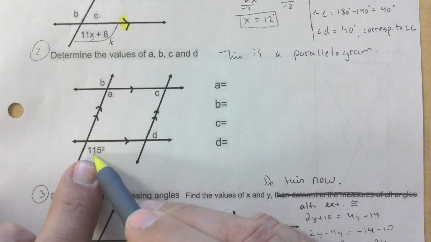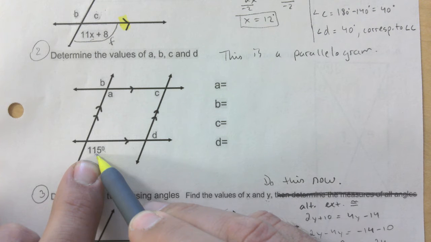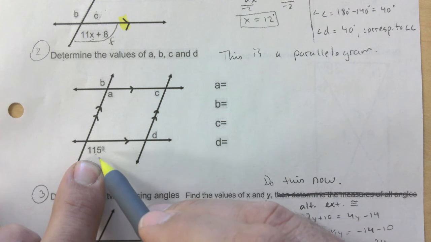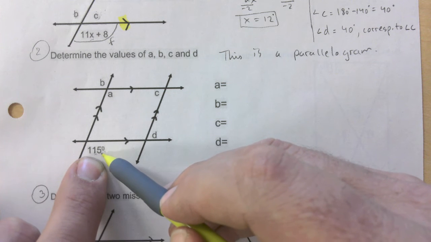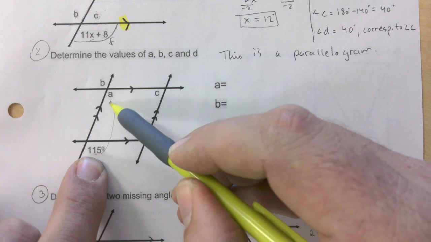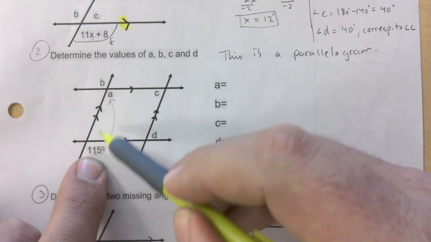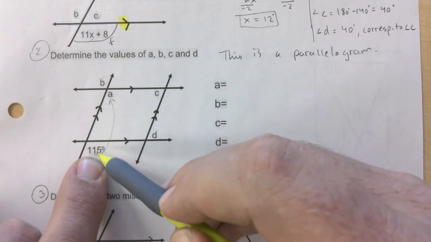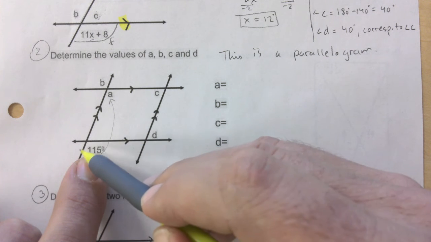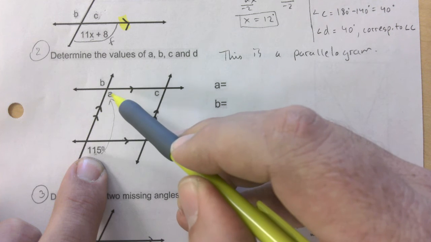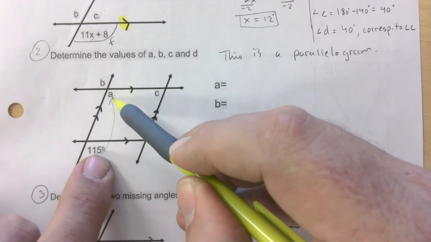And then you try to find an angle that corresponds to it, an angle that's alternate interior to it, exterior to it, maybe, or some vertically opposite, you can do whatever you want. I see that if I were to jump to that one, how are these two related? They are corresponding. So what do we know when two lines are parallel and you're going along the transversal? We know that these two will be corresponding.